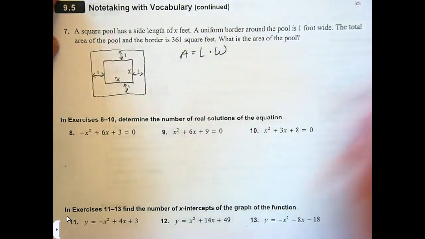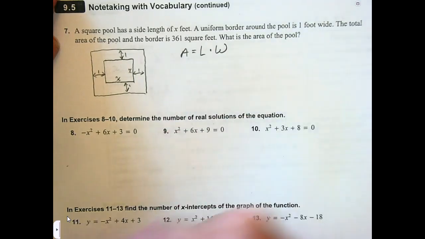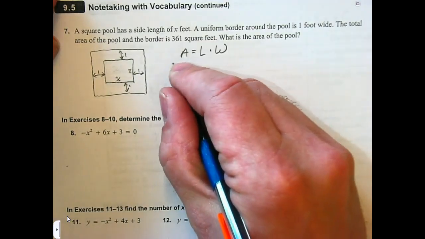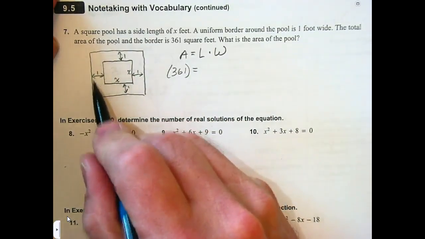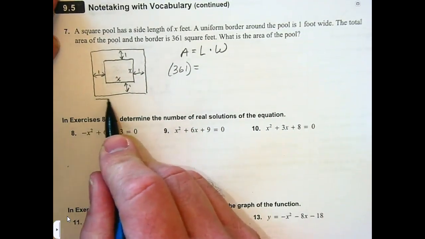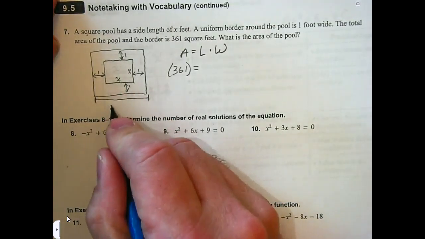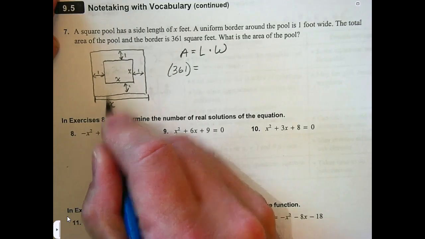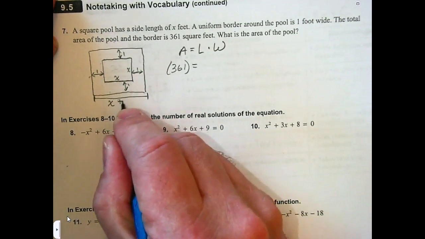So, if my entire area is 361, that includes this entire length right here. So what's this length? X plus 2. Yeah, that's x plus 1 and another 1, or x plus 2.